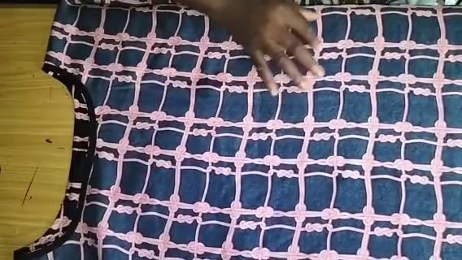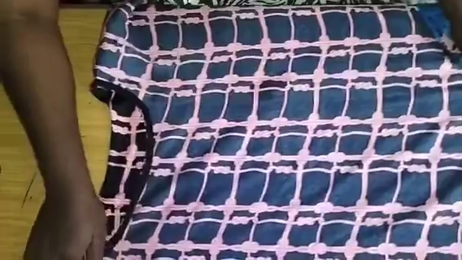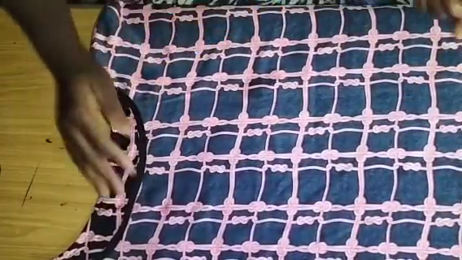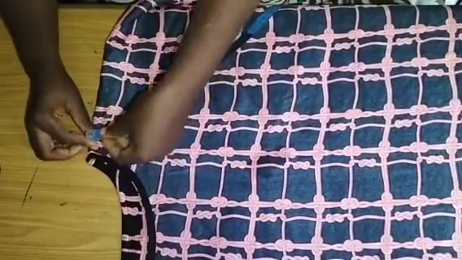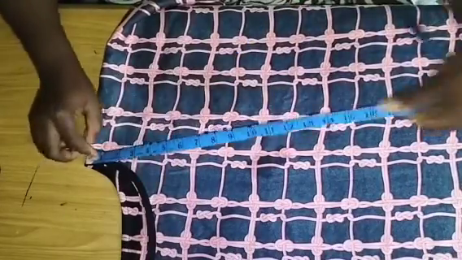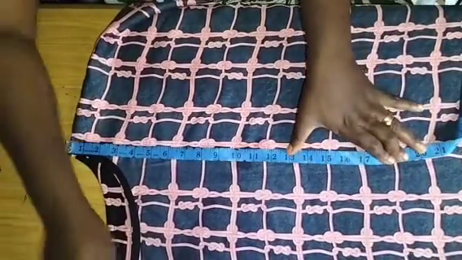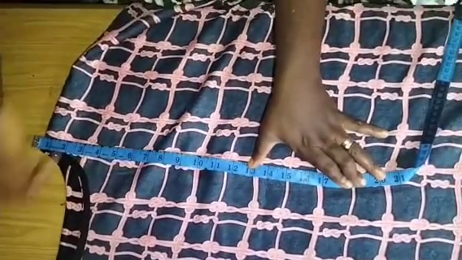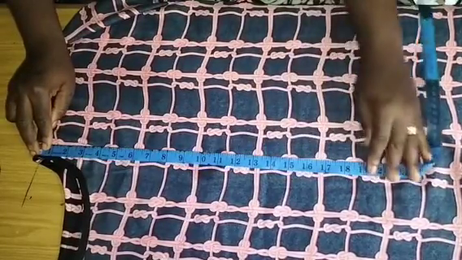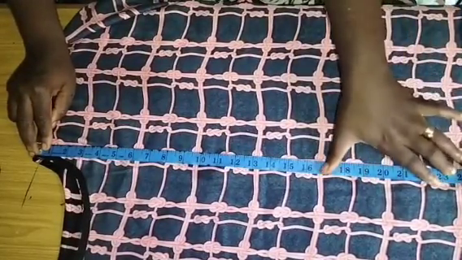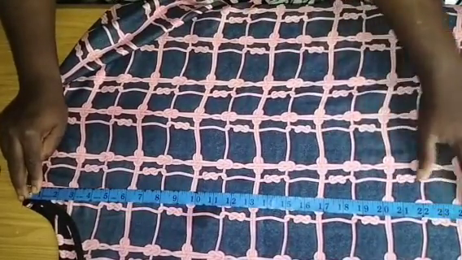So I'm going to take the measurement of where I want my drape to be, okay, following what I have from the shoulder line. So this is the shoulder line of this gown. It depends on where you want the drape to be. If you want the drape to be on your waistline, you can take your waistline. This is my waistline. You want it a little bit below the waistline. You want it on your hip line. It depends on where you want it.